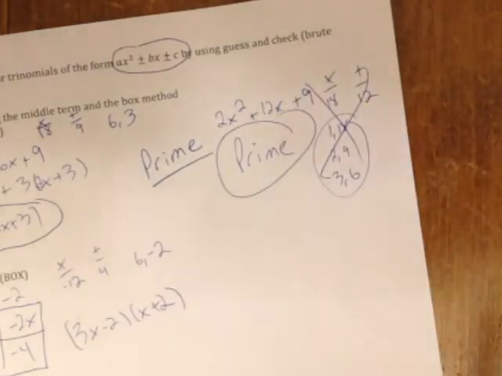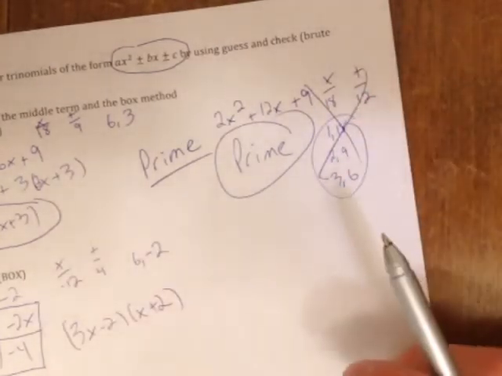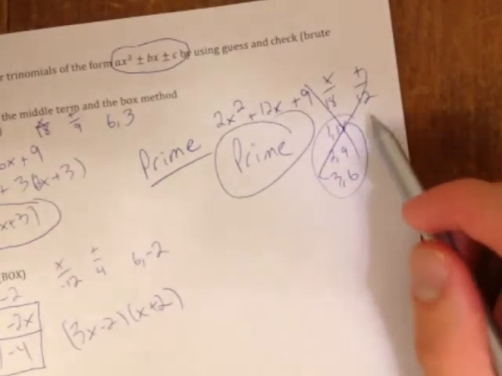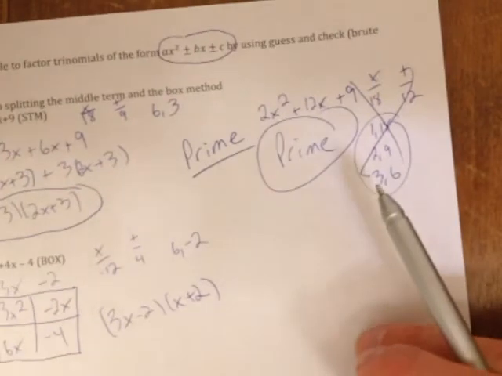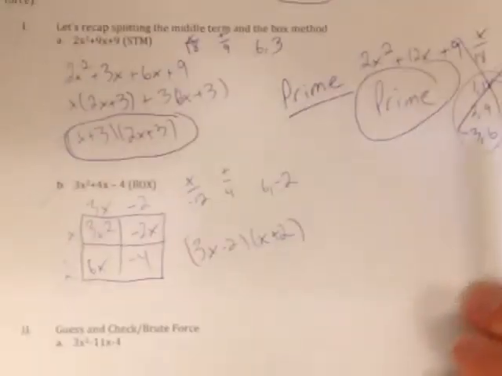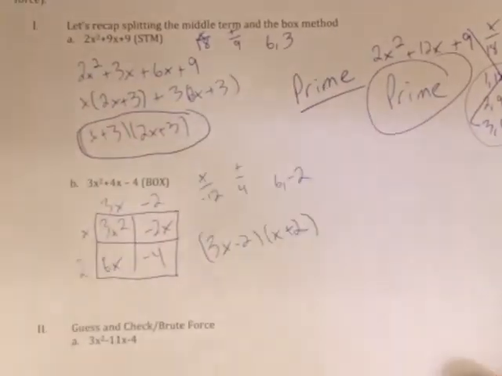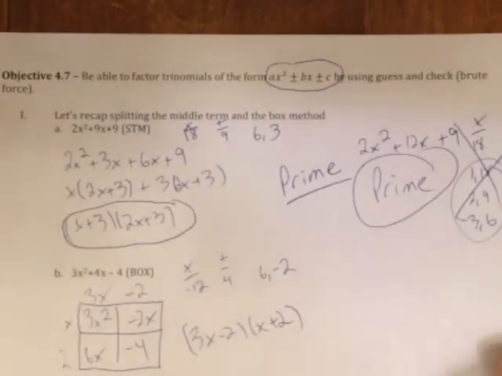Woohoo! That's why I like this method, because it's much easier to tell when a polynomial is prime. Even if you're making a big list of factors, even if this list was really large here, as long as none of them made this number, you'd be fine. Okay? That's why I like this method. However, the problem with both of these methods is that they're slow, because they actually take some time. There can be a potentially faster way to do it, and actually it's called guess and check.